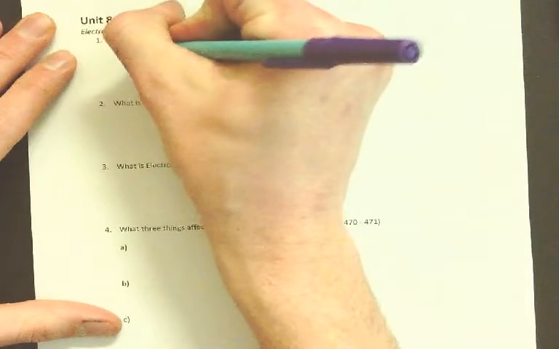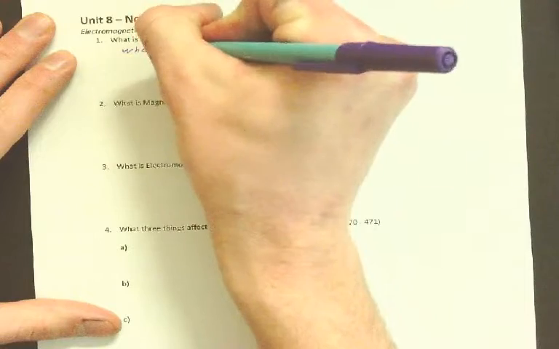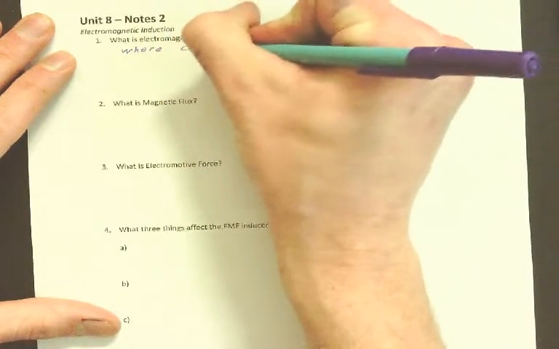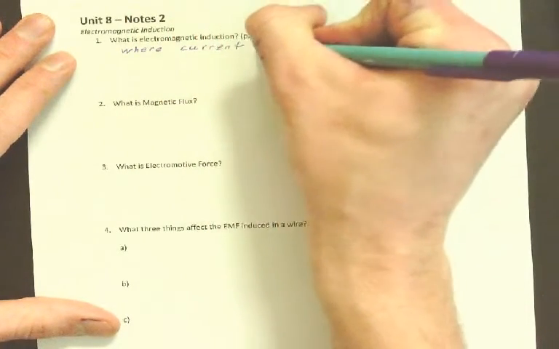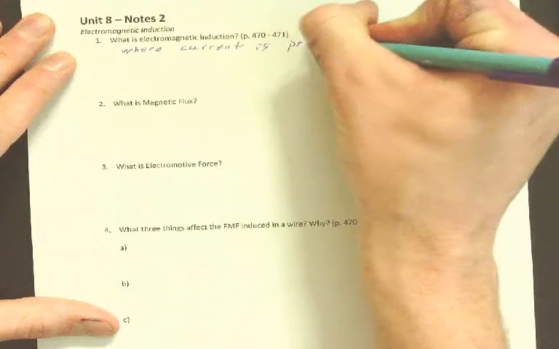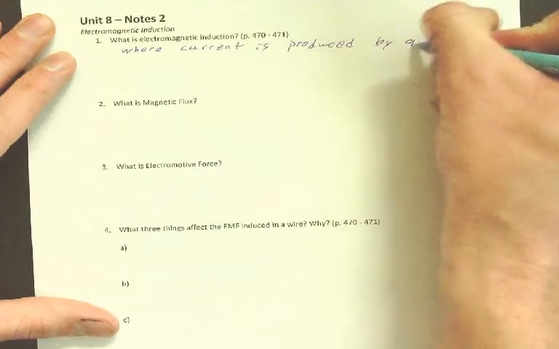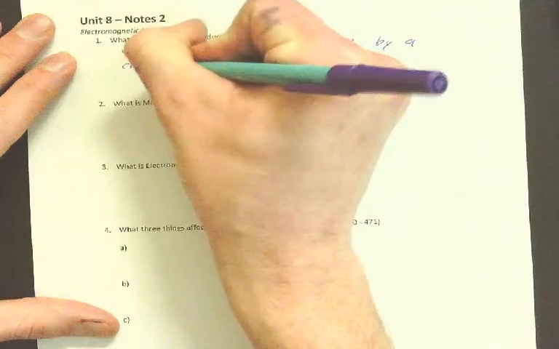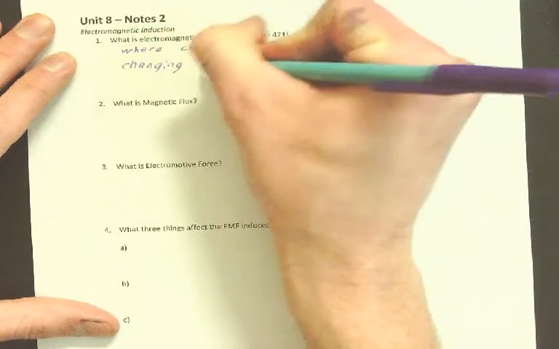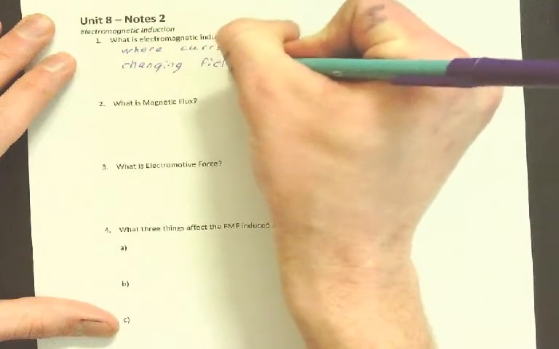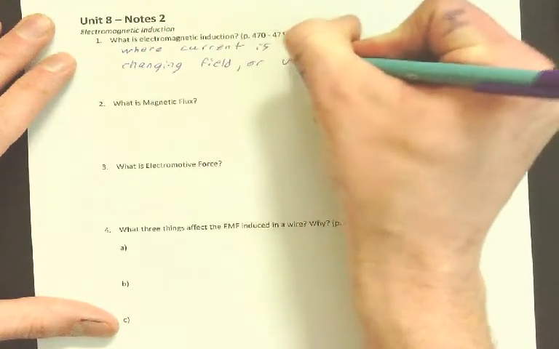So it's where current is produced by a changing field, or vice versa.